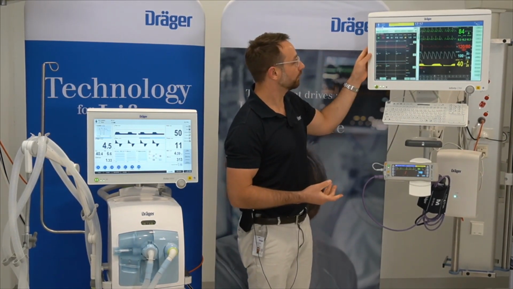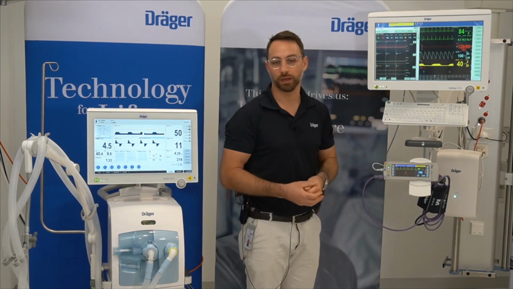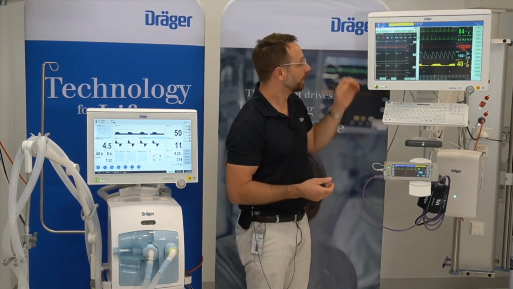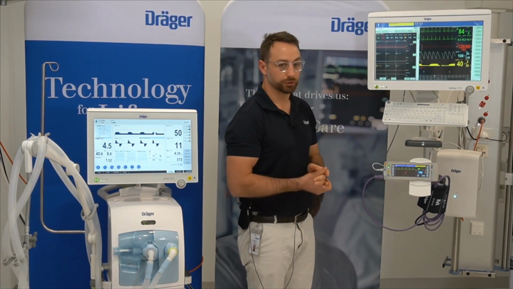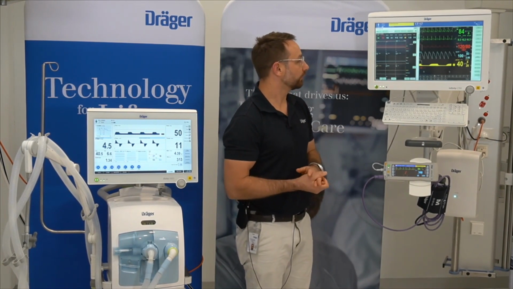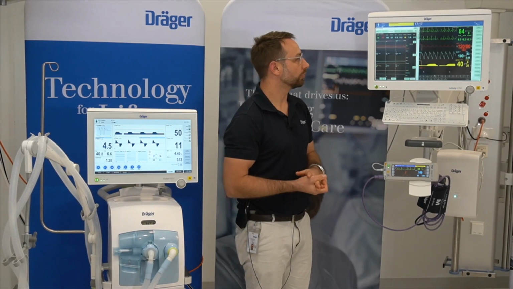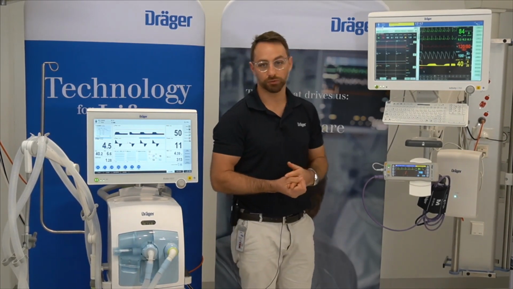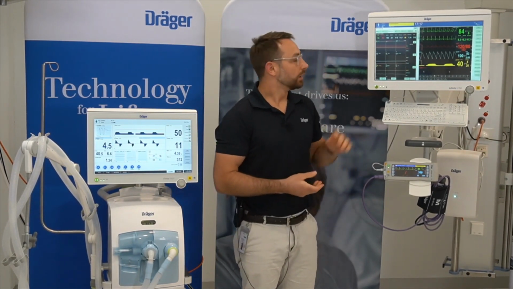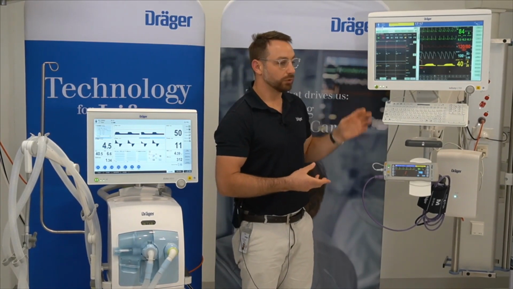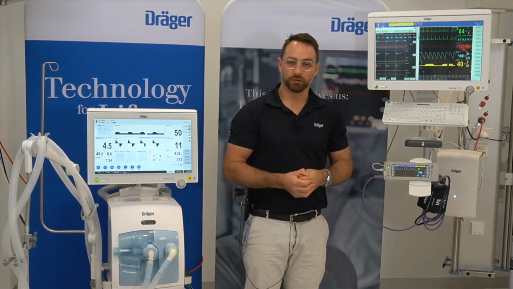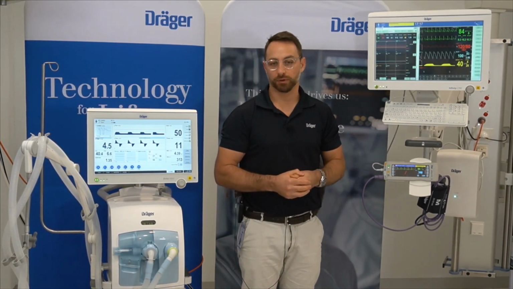For this example, I've got a recruitment trend that I've set up specifically for this scenario. I've got heart rate, mean arterial pressure, SpO2, PEEP, PIP, P-mean, end tidal CO2, dynamic compliance, and tidal volume expired. What this allows a clinician to do is see all the parameters in one place to see whether or not another parameter is being sacrificed.